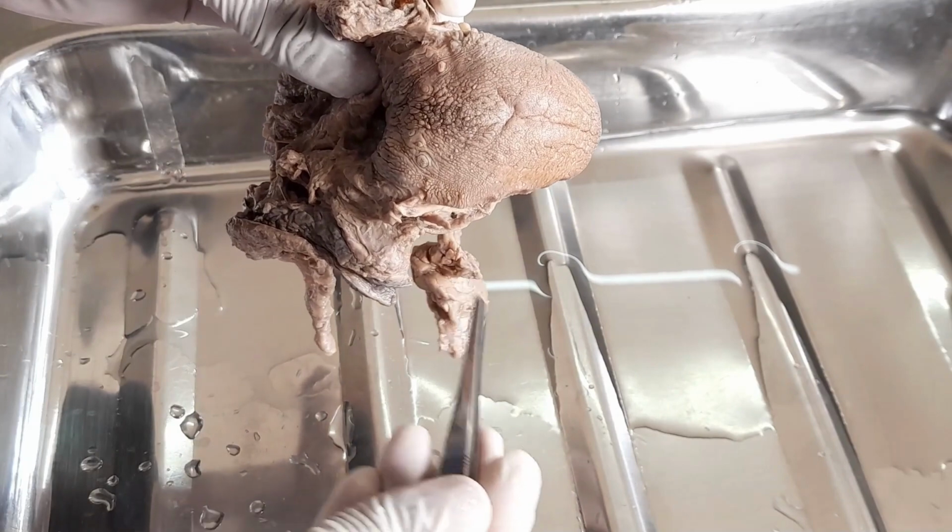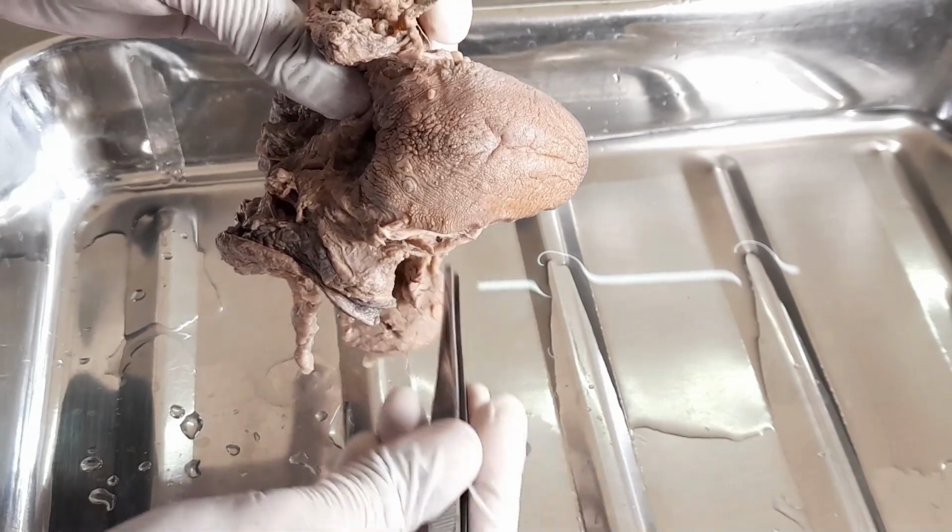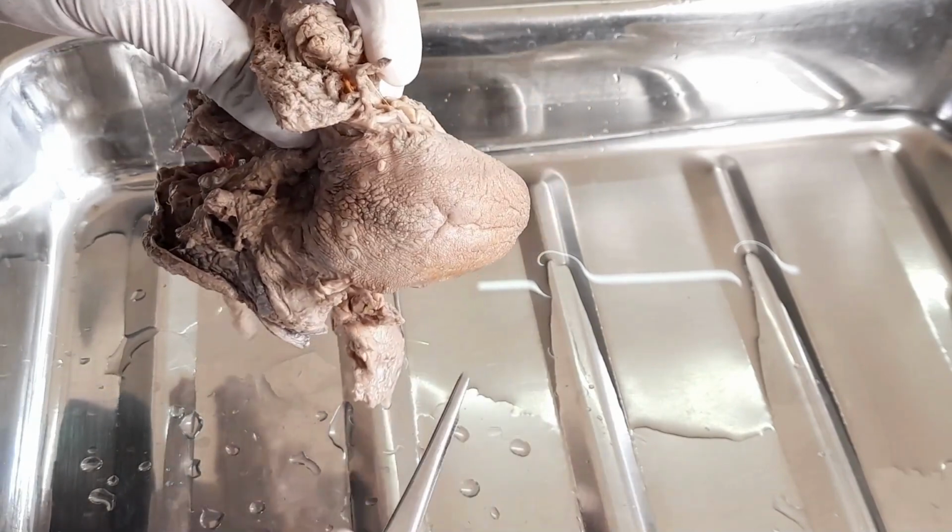Likewise, hyoglossus is taking origin from the hyoid bone and it is attached to the sides of your tongue, so on and so forth.